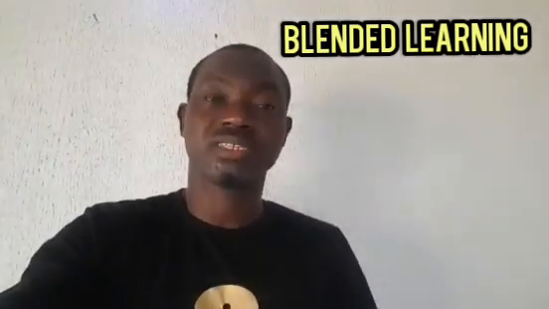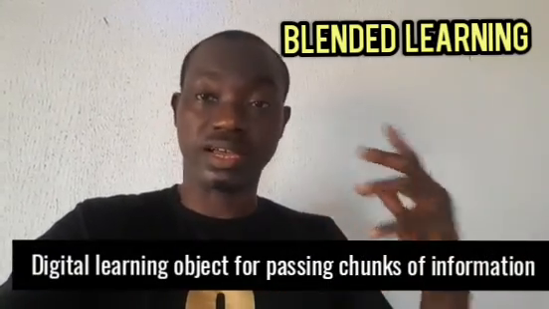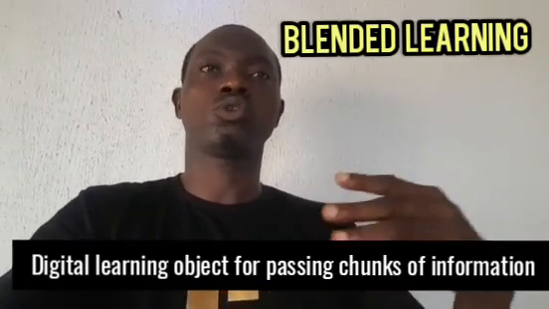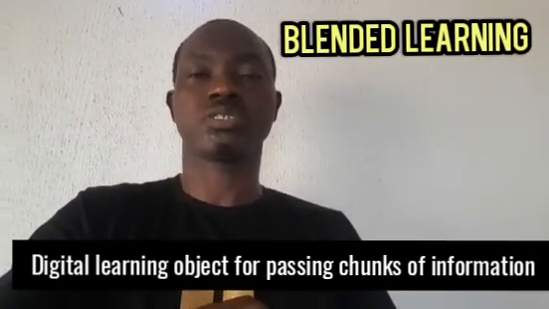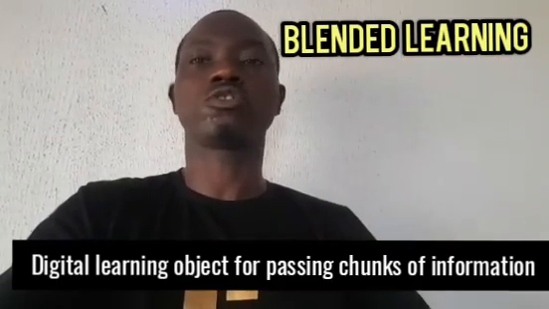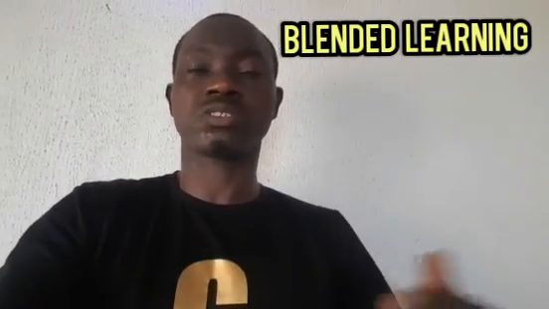The second component is the digital learning objects, and that is the gadget they have at home or in the school, which will also assist the learning process. That will be very useful for chunks of information like copying of notes, which may not be done in the class, to prevent waste of precious time.